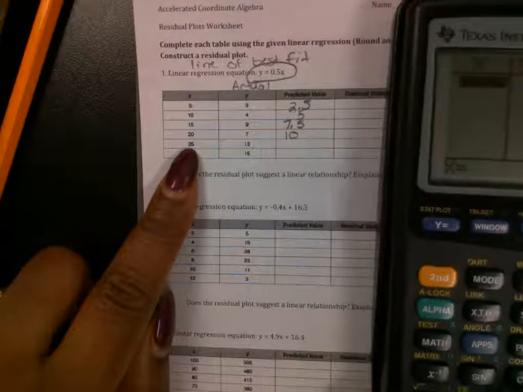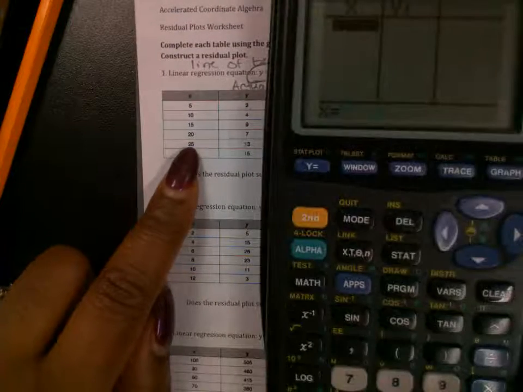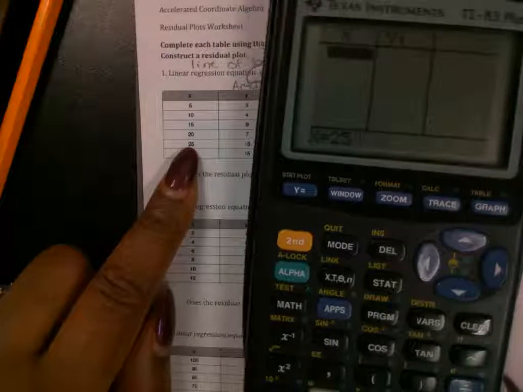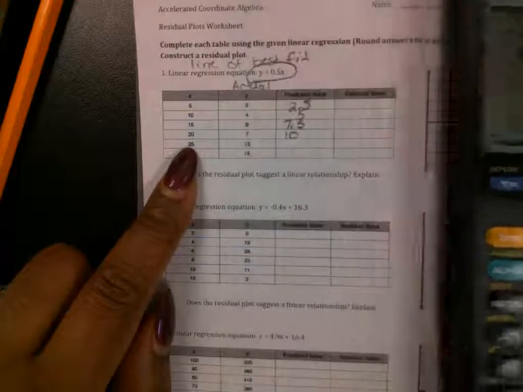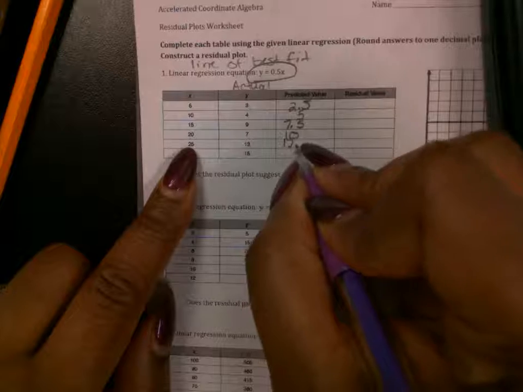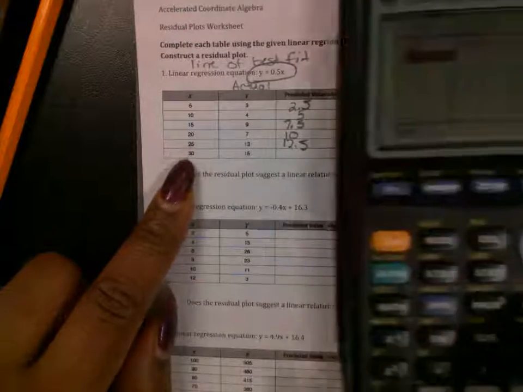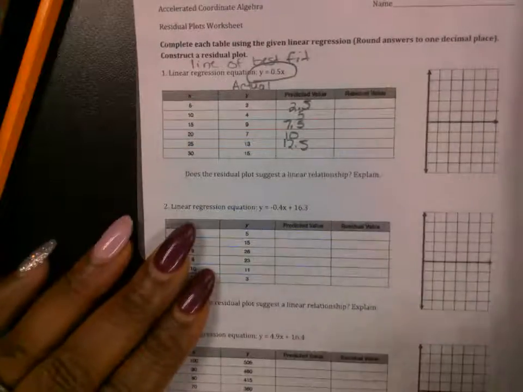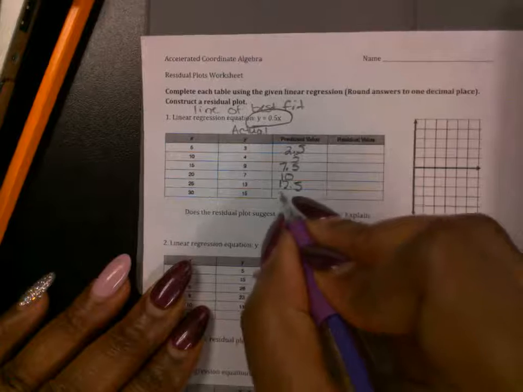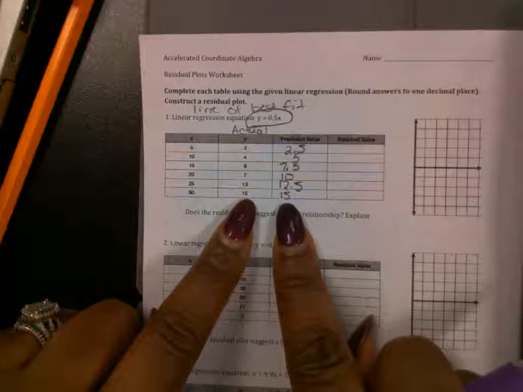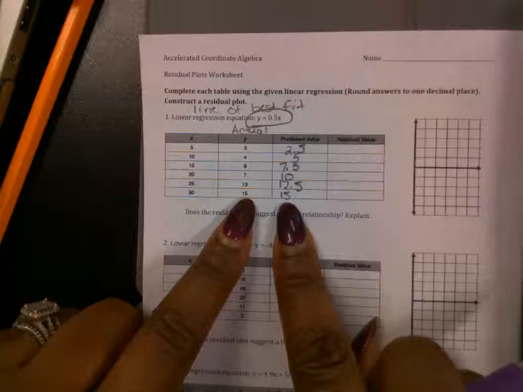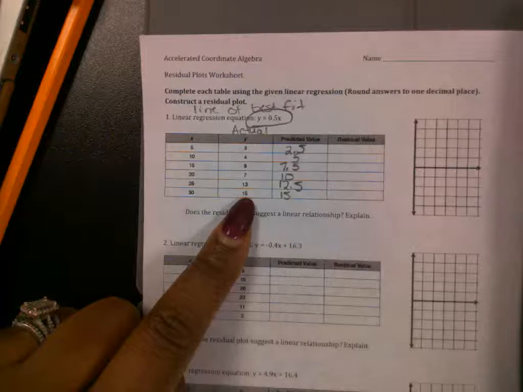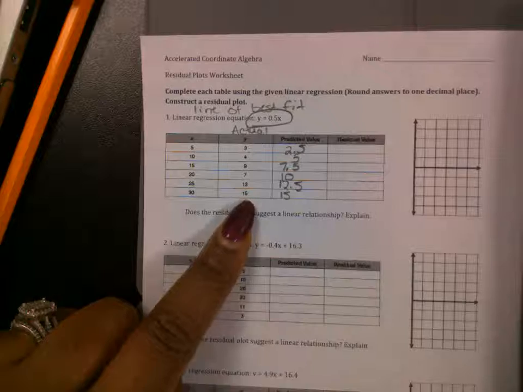Now the next X value we need is 25. So type in 25 and enter. What's the predicted? 12.5. Okay, and let's type in 30. What's the predicted for 30? 15. All right, so what do we know about this one? It's exact. So what does that mean? It's on the line of best fit. It's on the line. Very good.